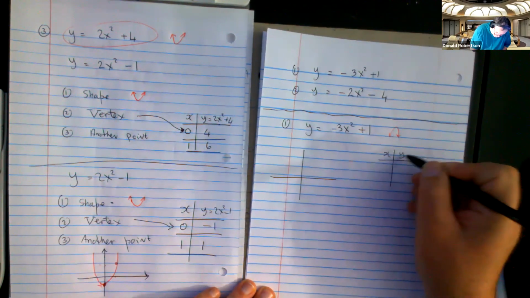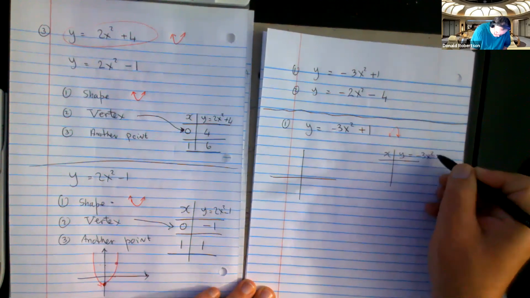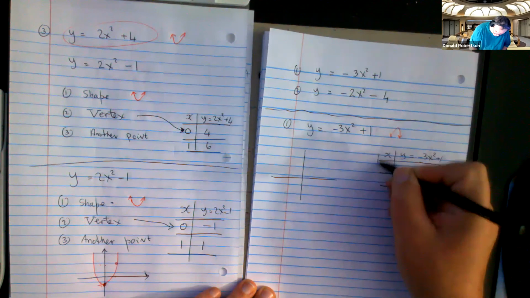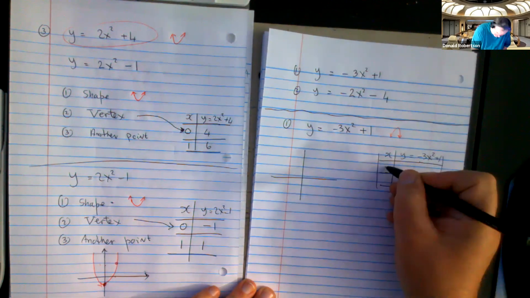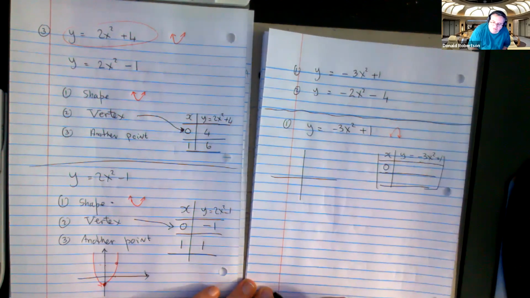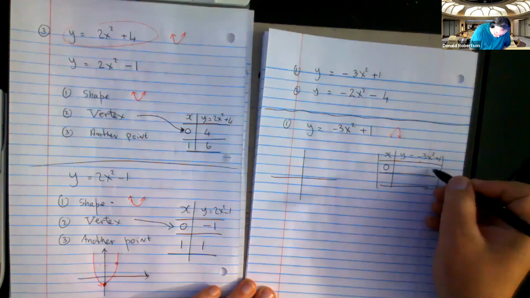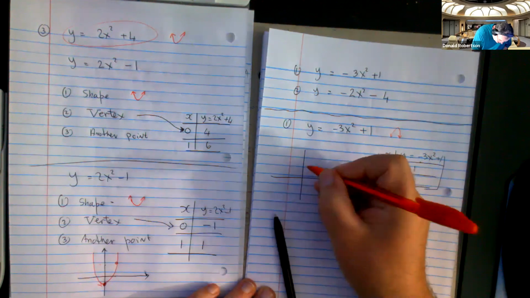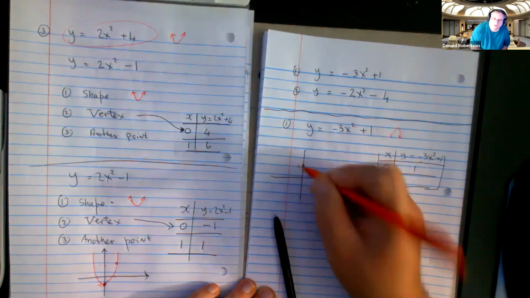Set up in my little table. I only need the vertex and one other point. Don't you get the vertex by picking 0? And if you plug in 0 into here, you get 1. So that would be a vertex at this point here, right, at 0, 1.